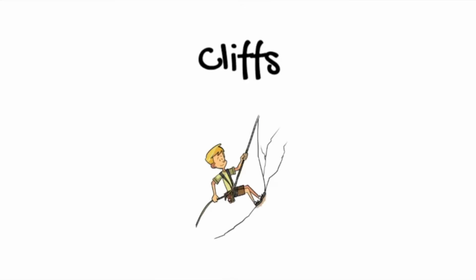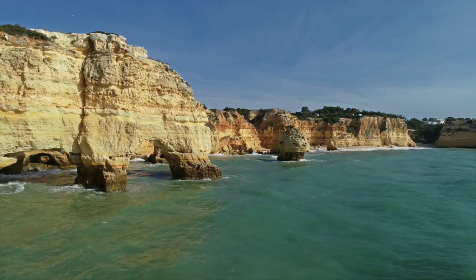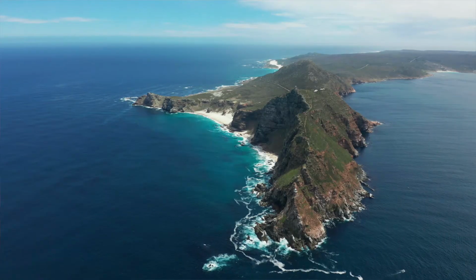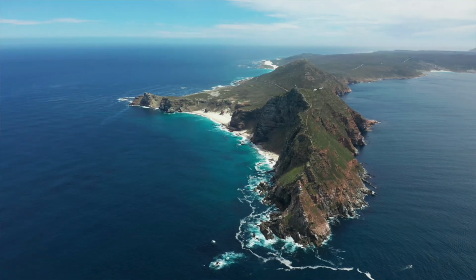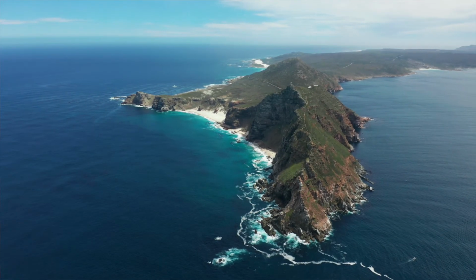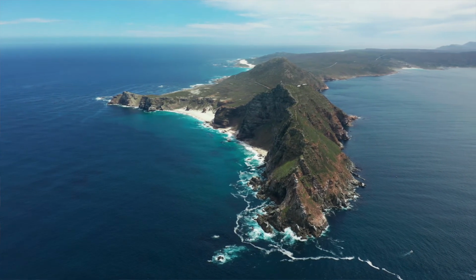Cliffs are another popular type of natural tourist attraction. A cliff is essentially a land edge where the land juts out above the sea, and lots of people choose to travel to cliffs to enjoy the scenery. They might take a picnic or go for a walk. My favourite cliff I visited was Cape Point in South Africa. The scenery was just so beautiful and it was so peaceful.